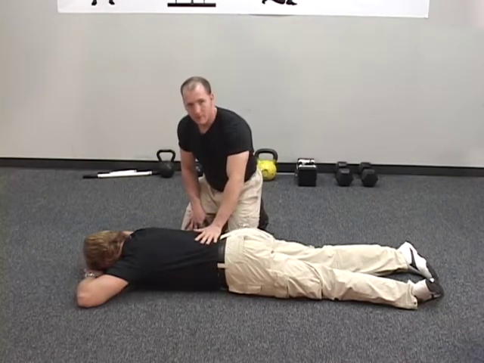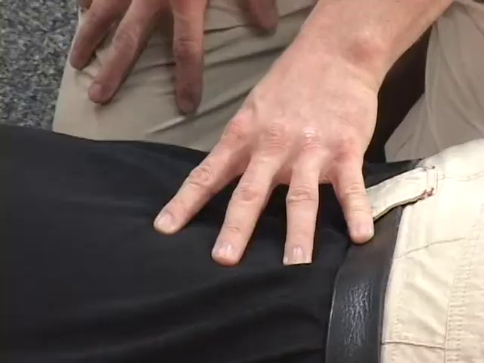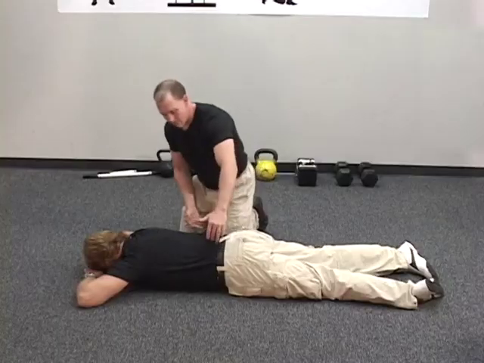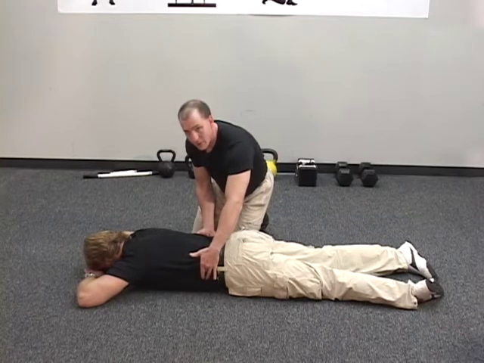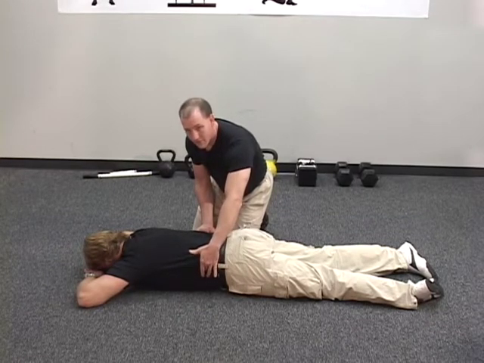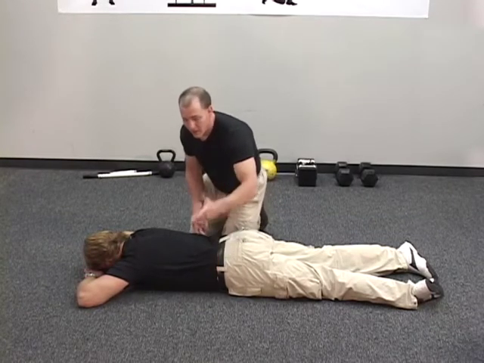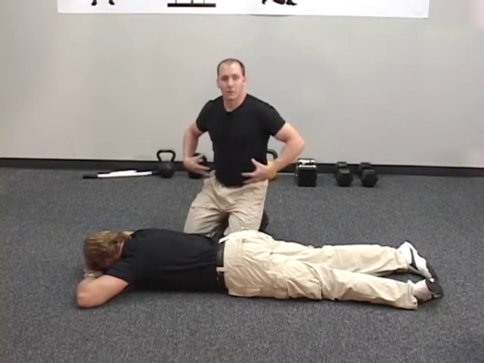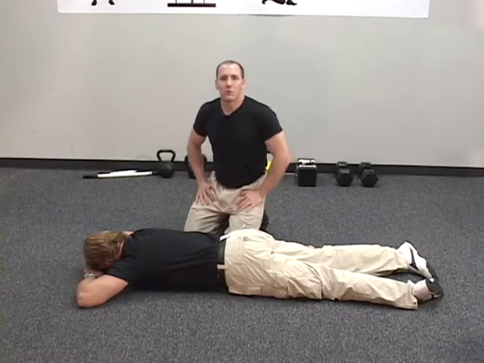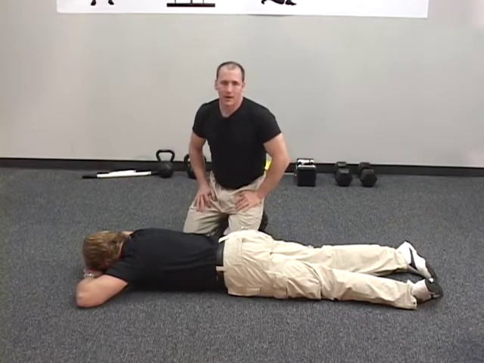I want to see he wants to feel his belly push into the ground. I want to see his low back move some, and I can even take my fingers and stick them in his obliques. When he breathes in, my fingers get pushed out. Pilates, they always tell their students to get wide. They want to feel the breath expand sideways. This is a great way to get that feeling.